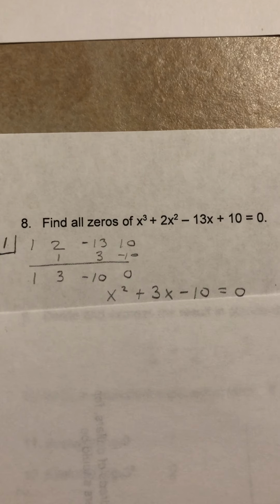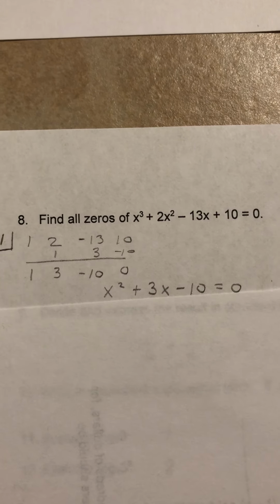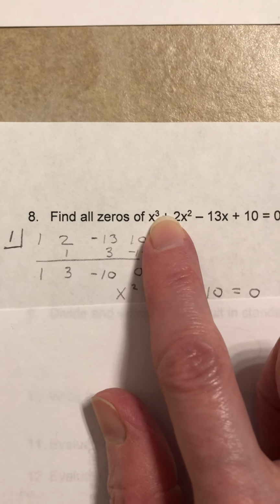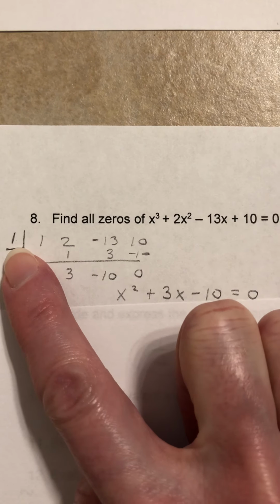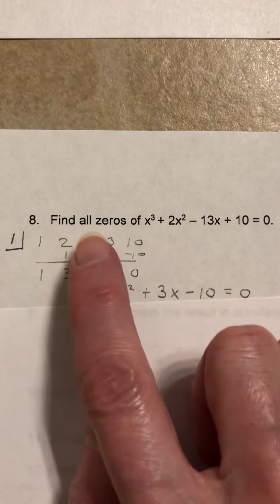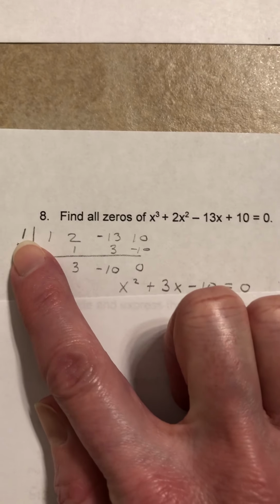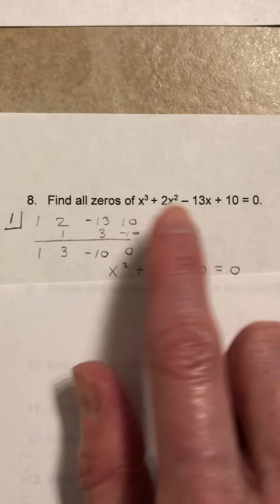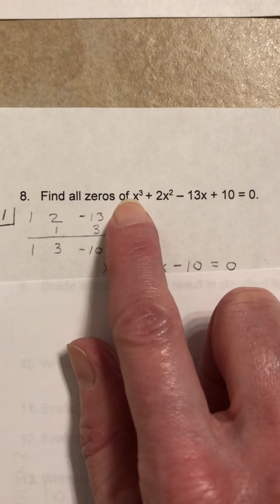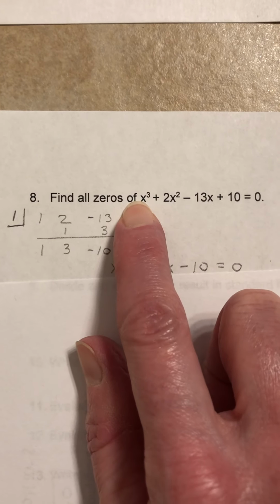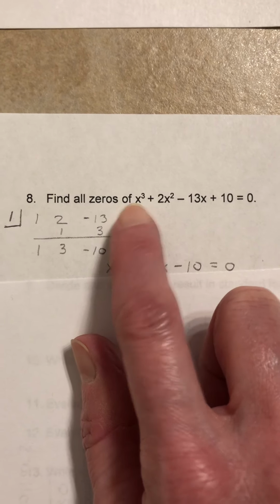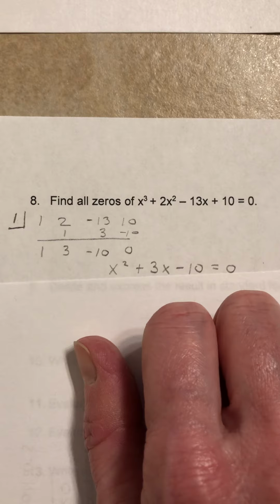Final exam review, page 2. Find all zeros of the function. So if it's x to the third, I'm going to use synthetic division to find one of my zeros. So basically this is trial and error here. I didn't know what to pick, but I know from using the factors of 10 divided by the factors of the coefficient here, I'm either going to use 1, -1, 2, -2, 5, -5, 10, or -10.